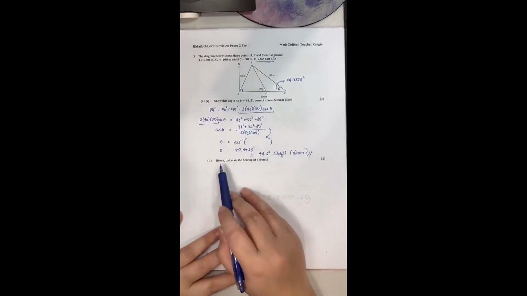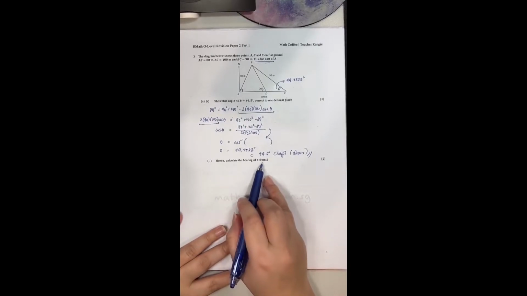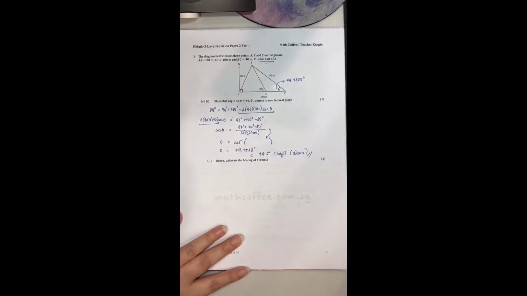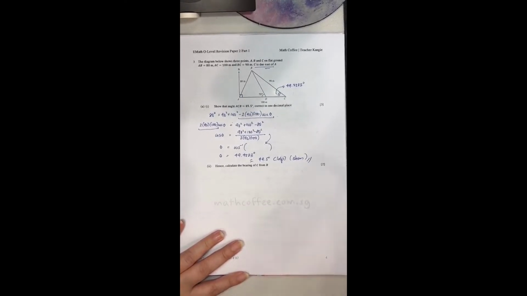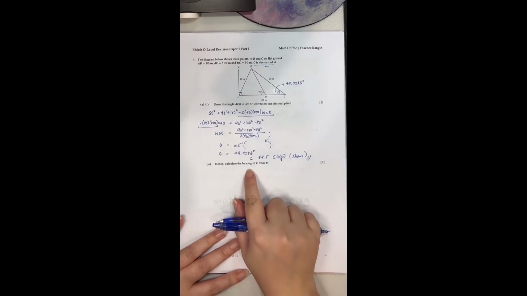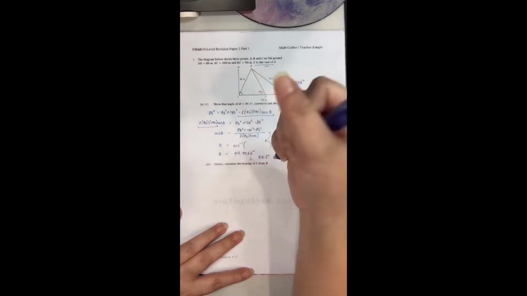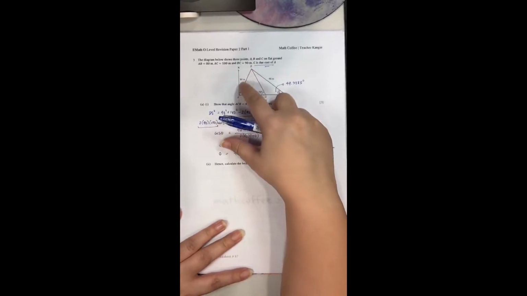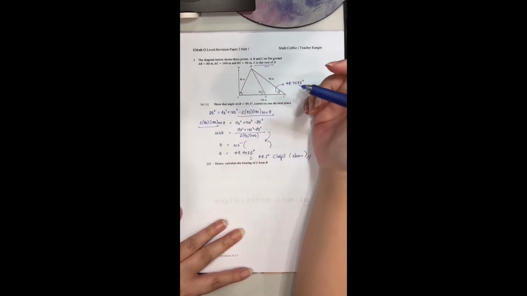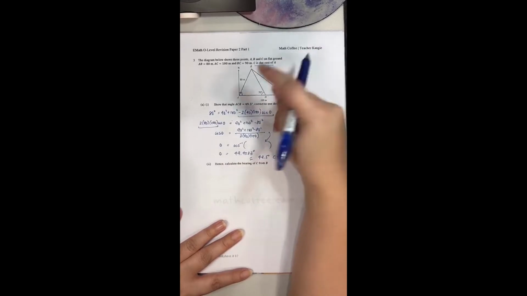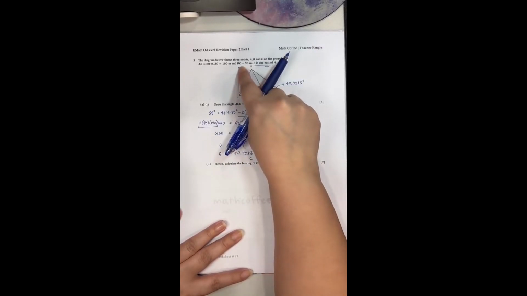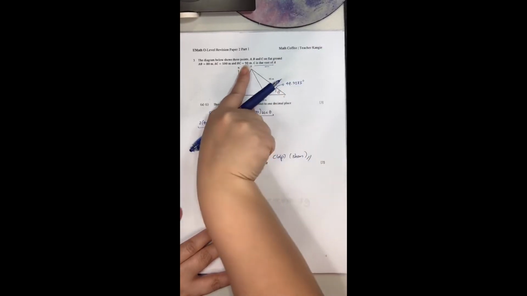Now, bearing. Okay, they ask you to calculate the bearing of C from B. So see here. Many students don't know how to find the bearing. This is how I do. Bearing of C from B. So I go to my B, I put my North Pole. Take note that you have to see where your North Pole is. 90% of the time, the North Pole is pointing upwards. But sometimes in the question, the North Pole is a bit slanted. So you have to follow exactly.